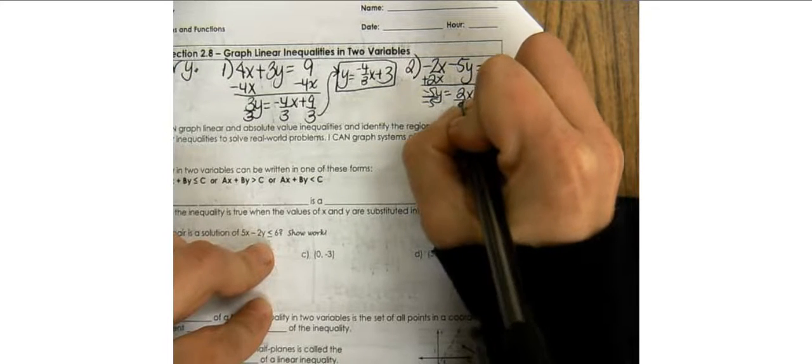For example number 2, I'm going to add 2x to both sides, and by doing that I end up with negative 5y is equal to 2x minus 10. At this step I'm going to divide every single term by negative 5, and I end up with y is equal to negative 2/5 x plus 2.